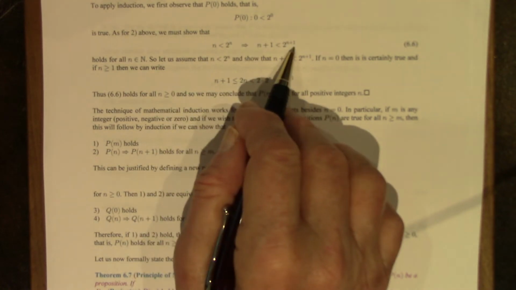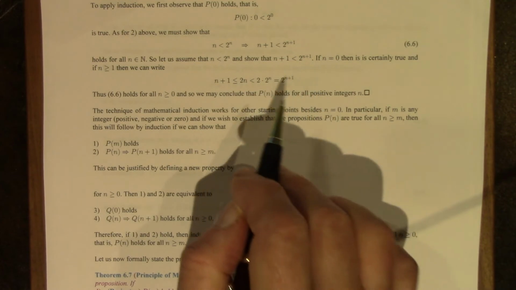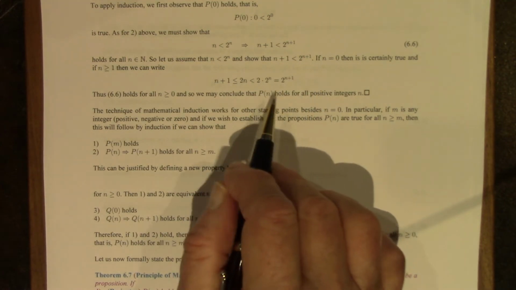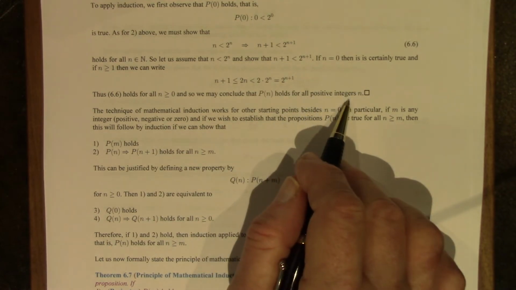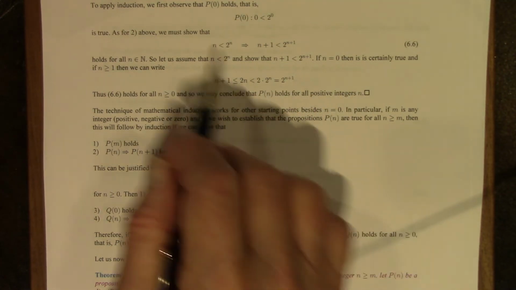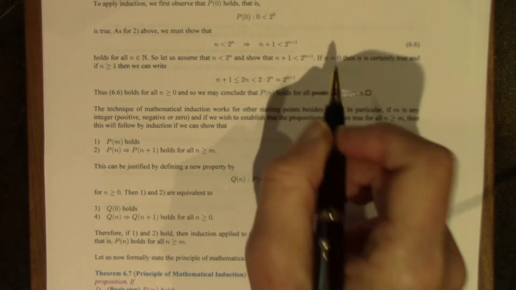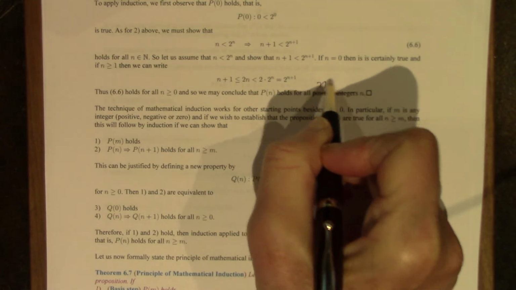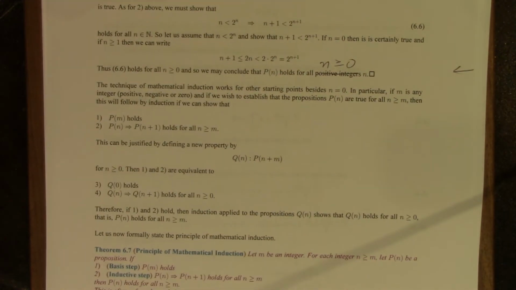So this set of conditionals holds for all natural numbers n, and so by induction we can conclude that P of n holds for all positive integers n, and in fact for all non-negative. So let me just say for all n bigger than or equal to 0. Okay.